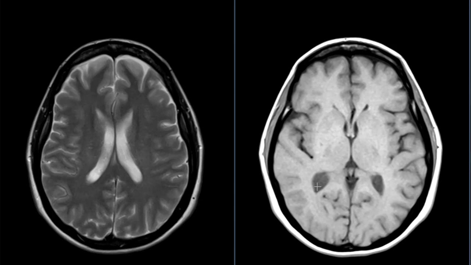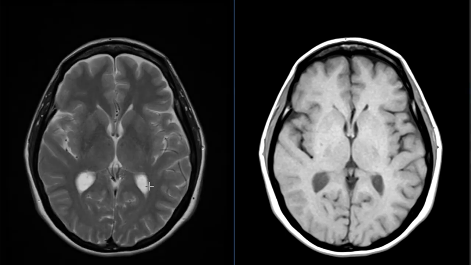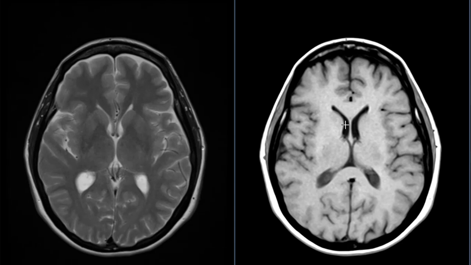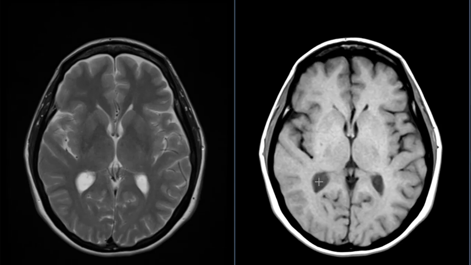On the right here, we see that there is a little bit of mass effect, so that atrium is expanded. On the left, not so much. On the T2 weighted views, they're almost invisible except for that little bit of mass effect. You can jog right past them. On the T1 weighted views, instead of being really low in signal, they're more intermediate in signal.